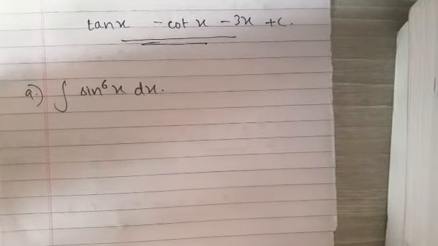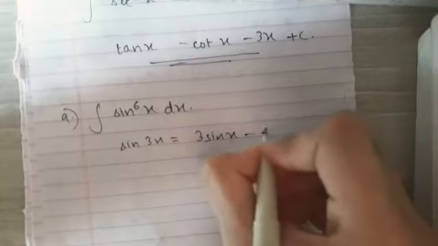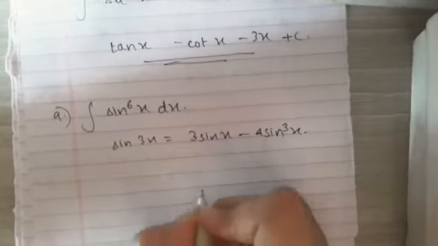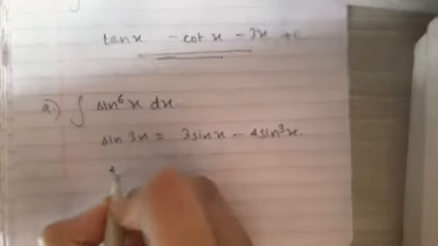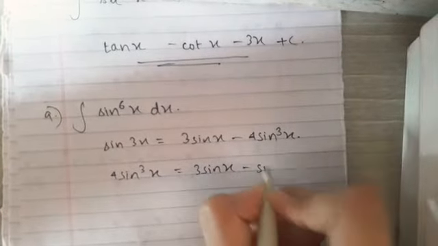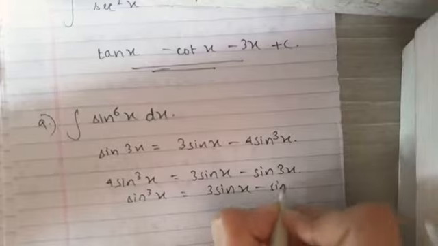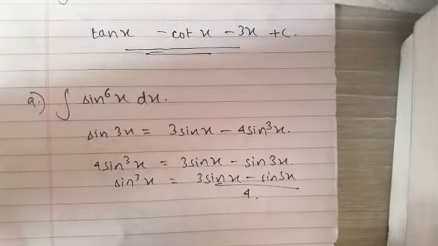So you can do it in two ways. You can either write sine square the whole thing raised to cube, or sine cube the whole thing raised to square. Sine 3x is 3 sine x minus 4 sine cube x. Now I'm going to take 4 sine cube this to this side: 3 sine x minus sine 3x. So sine cube x is 3 sine x minus sine 3x by 4. So that's what I'm going to substitute in the integral.